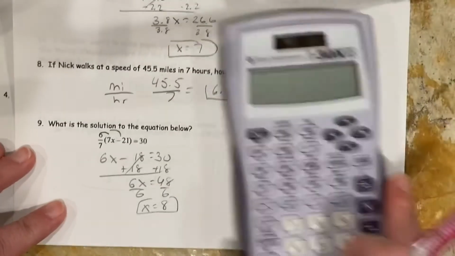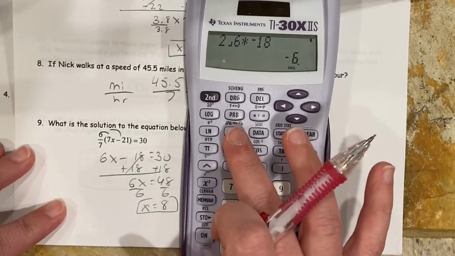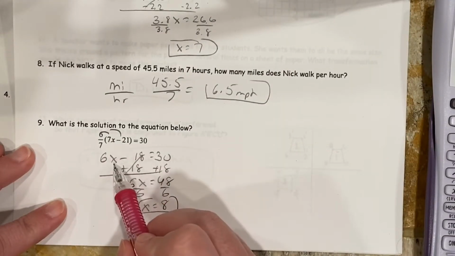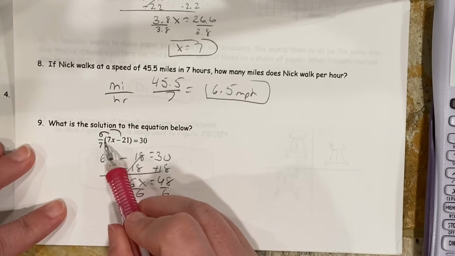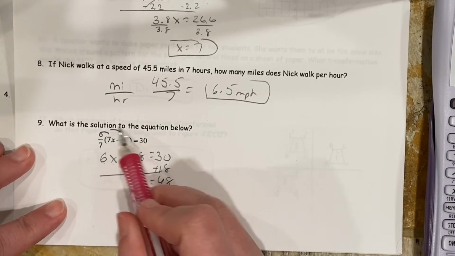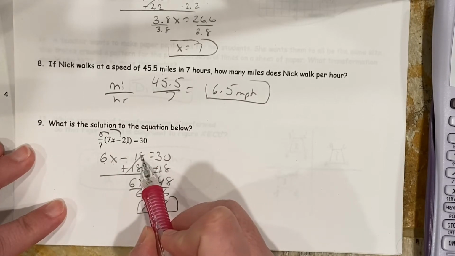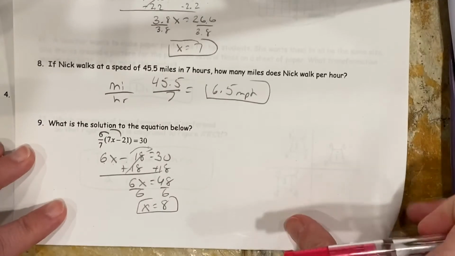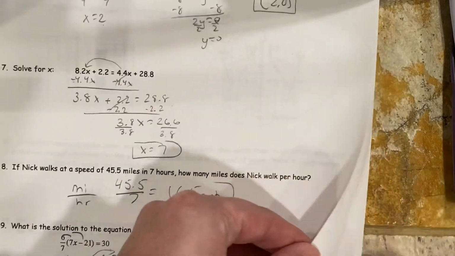Number 9, please make sure you're using that ABC button. Okay, the ABC button is really what's going to help you to do this fraction question. 6/7 times 7x is 6x, and 6/7 times -21 is -18. So inverse operation, move over the constant, add 18 to both sides, divide by 6, and x equals 8.